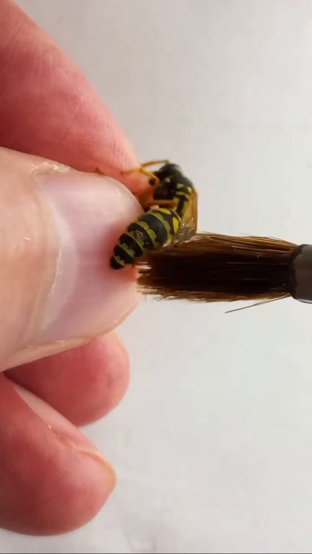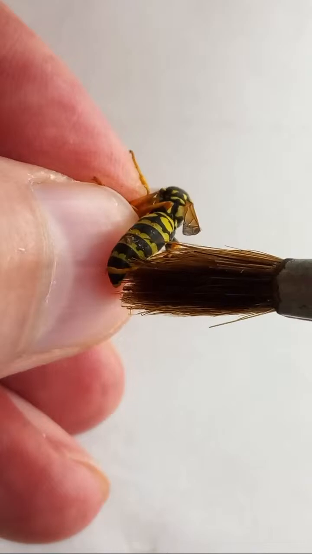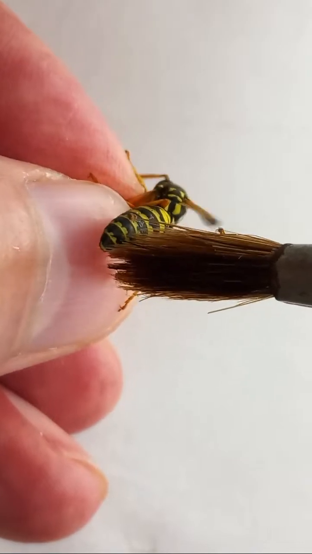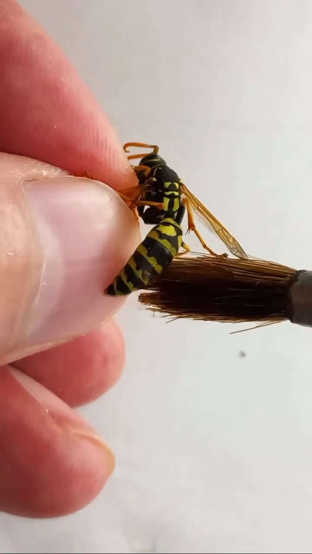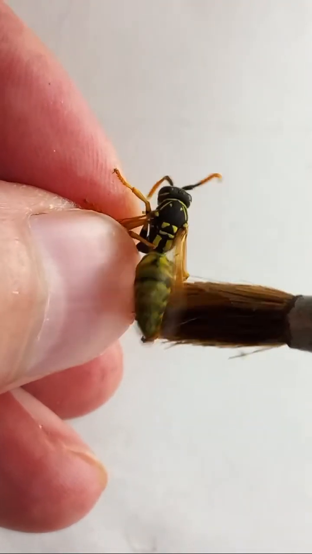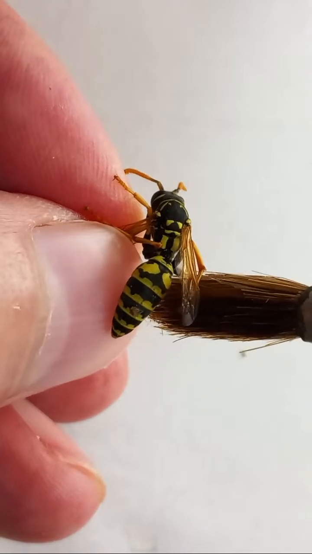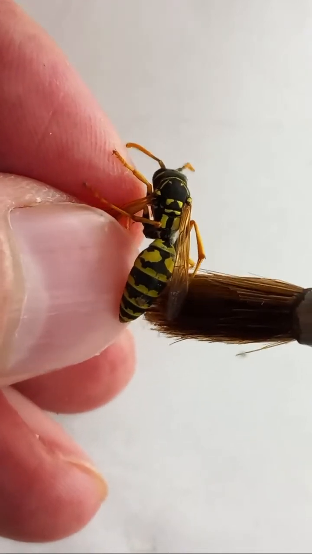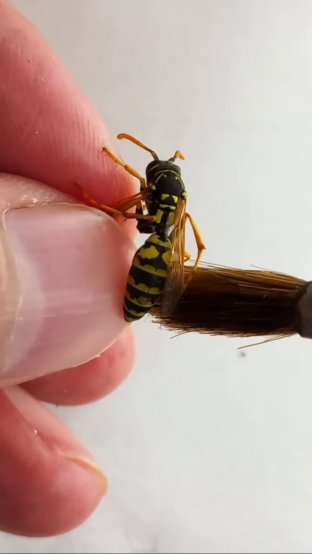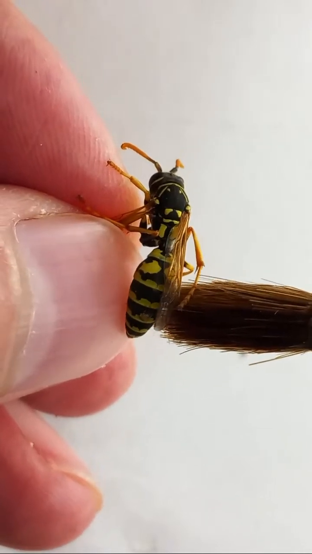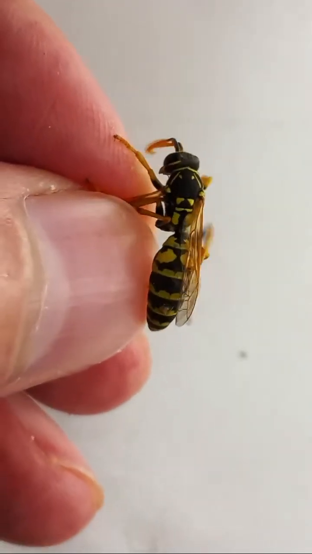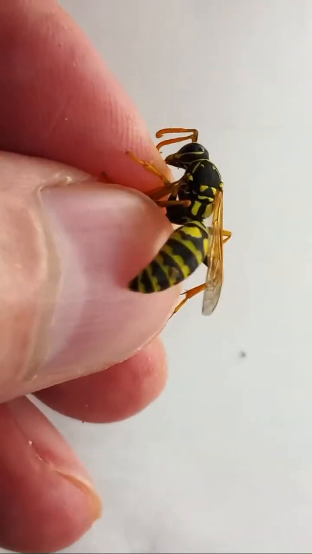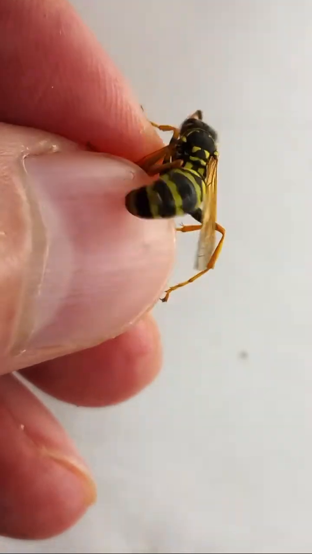It has two horns. It's trying to sting but has no sting, because this is a male. This is a male, which is harmless. So that's why this male cannot sting me. Okay. I can put it back.